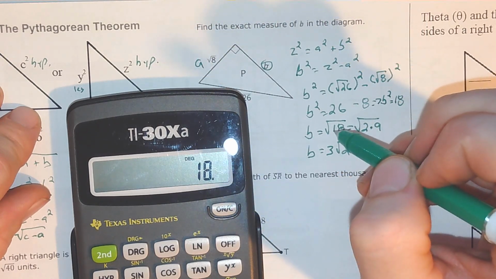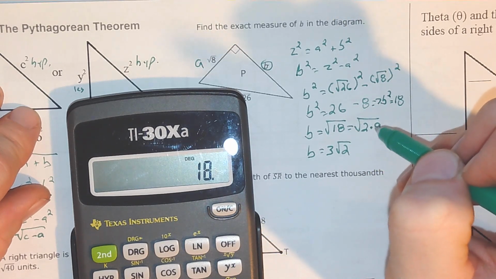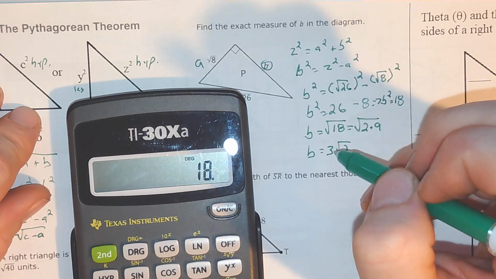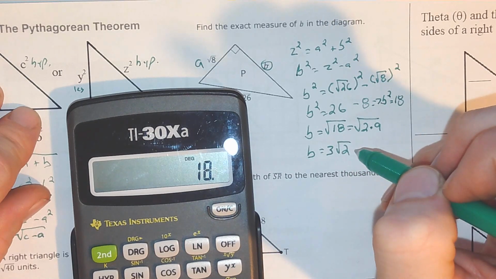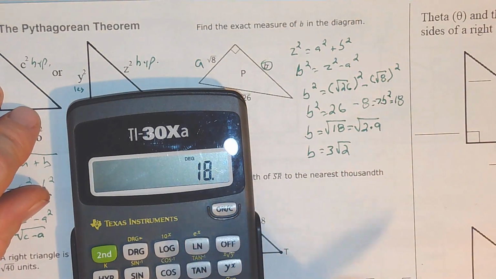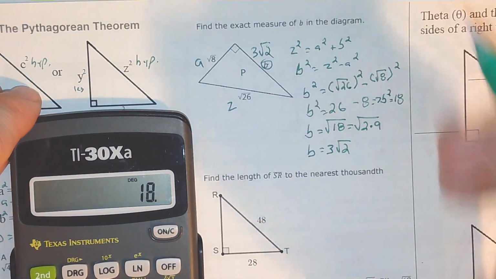I got B equals the square root of 18, and then I could break that down into 2 times 9. 9 is the perfect square. Take the perfect square out of the radical, and it turns into 3. So when I take the square root in, it turns into 9. Take it out, it turns into 3. That's how radicals work. Okay, so this would be 3 square root of 2.